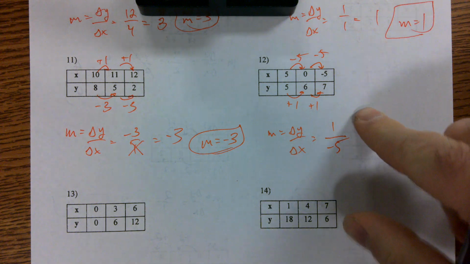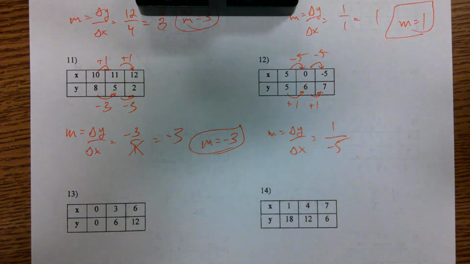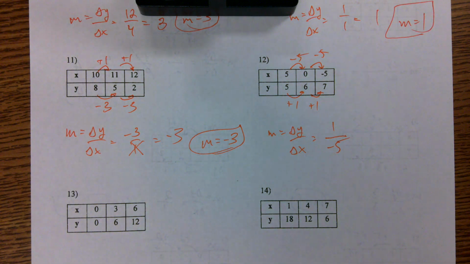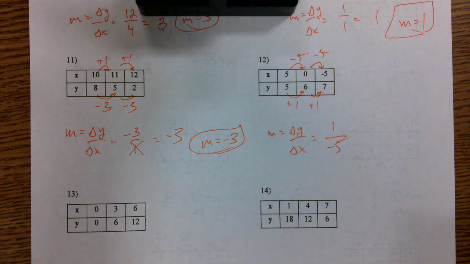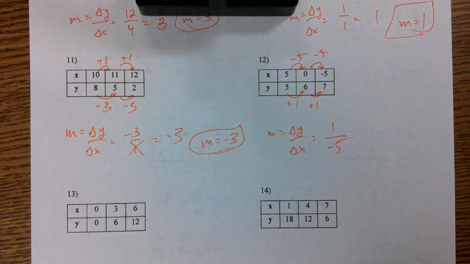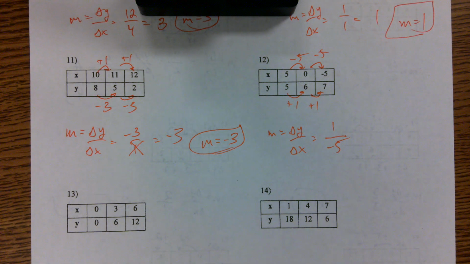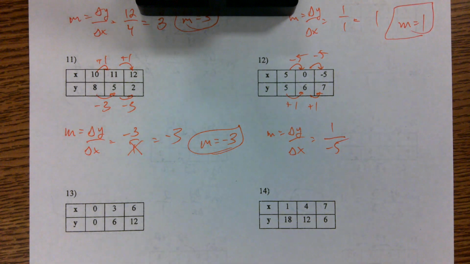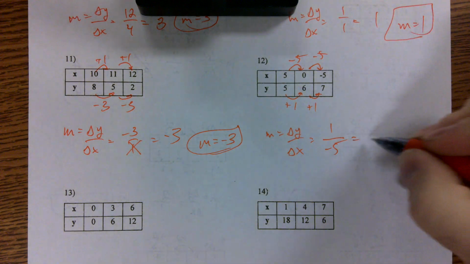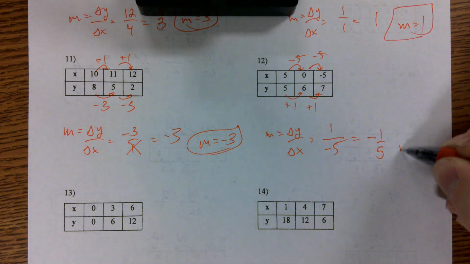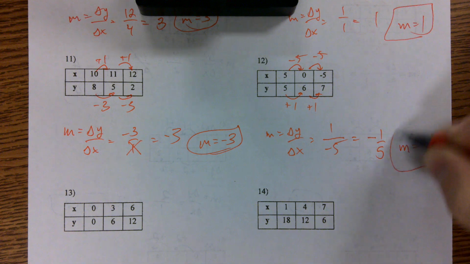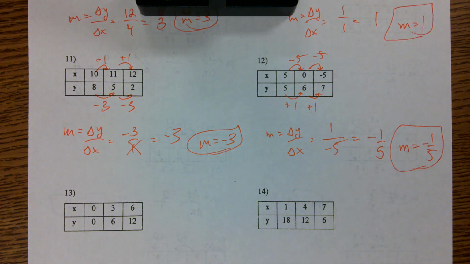Now I can't simplify 1 over 5. I know I want to keep that 1 in the top because it's a fraction with the smaller numbers on the top. So we got to keep that smaller number on top. But this negative number, I don't want to keep it in the bottom of my fraction. I want to move it out of my denominator and into my numerator, just like that. Negative 1 over 5 as opposed to 1 over negative 5.